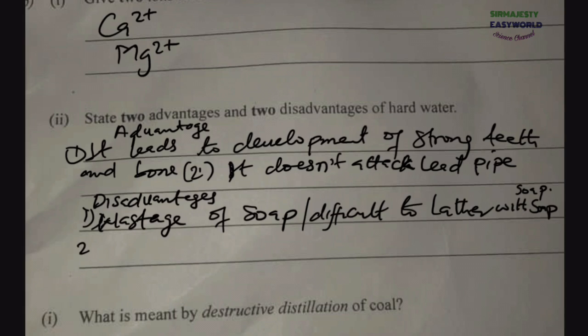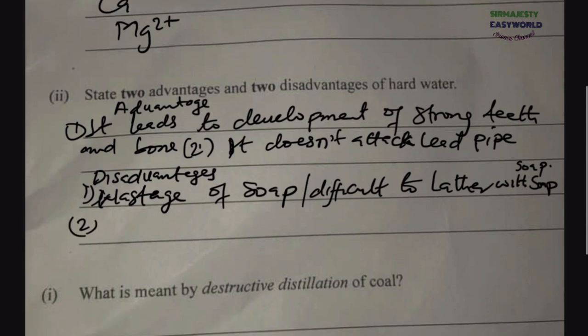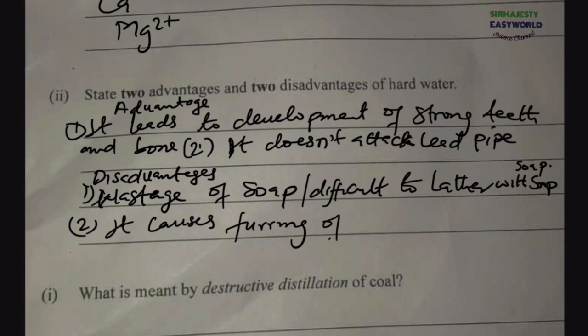That's what I mean. The number 2 is that it causes furring of kettles, boilers, and even pots. That's the inside being coated with dull deposits of calcium carbonate, of course, which causes furring of kettles, boilers, and equally pots, the inside of the pots if we use them for boiling.